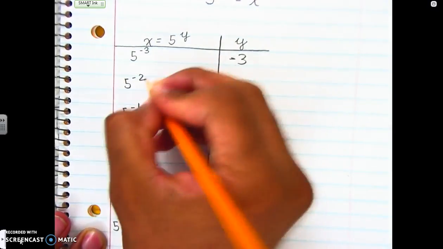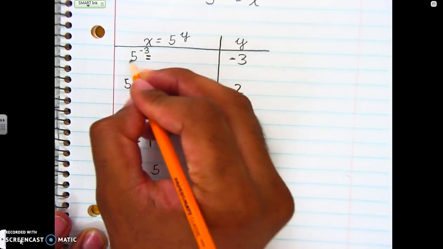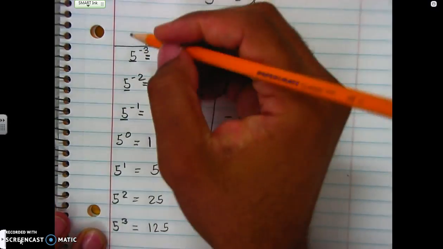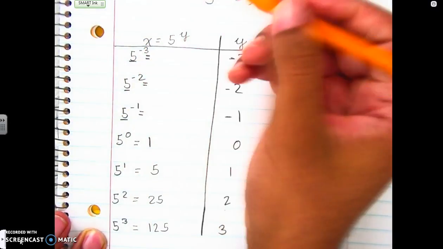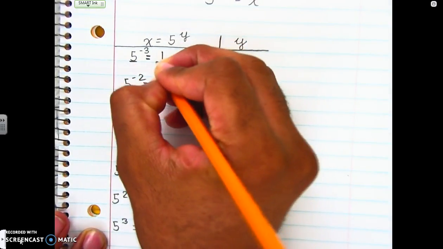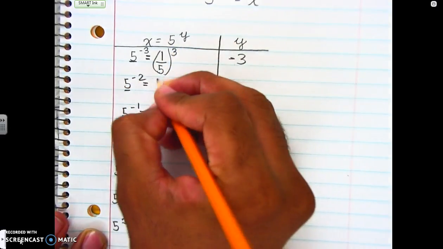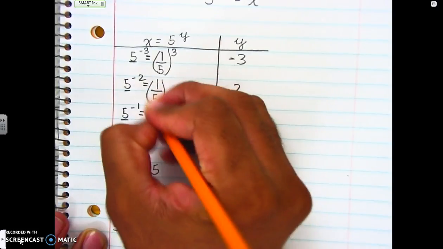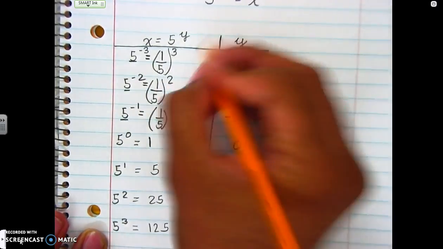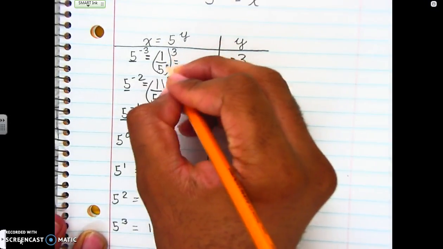And when it comes to our negative exponents, we flip these to make them positive. So we flip this base number here to make it a positive number, and we make it a positive exponent. So we already know that each one of these is like 5 over 1. And so if we flip it, that means we're going to do 1 over 5 cubed, and 1 over 5 squared, and 1 over 5 to the first power. And again, remember, the 3 goes to both the numerator and denominator.